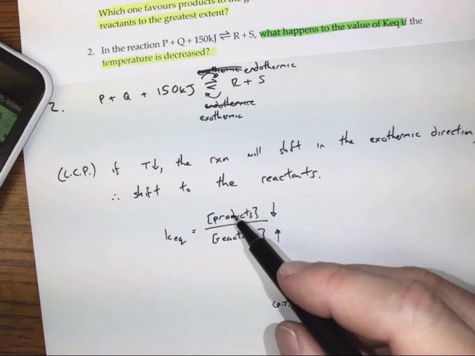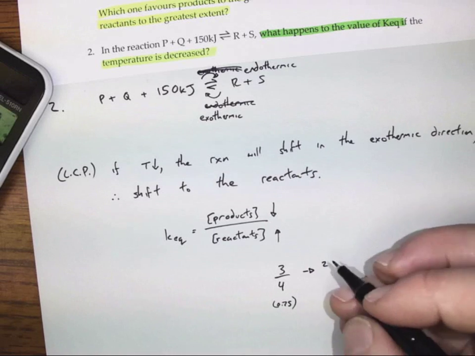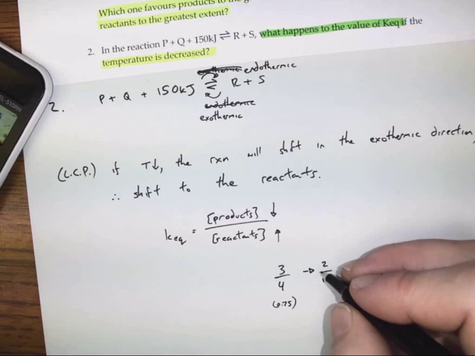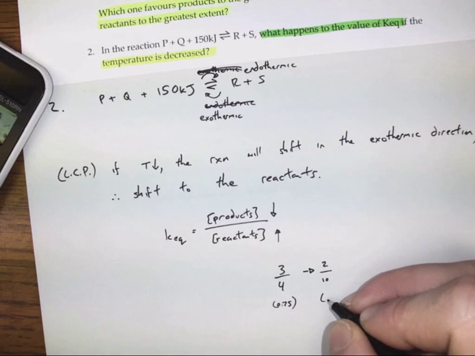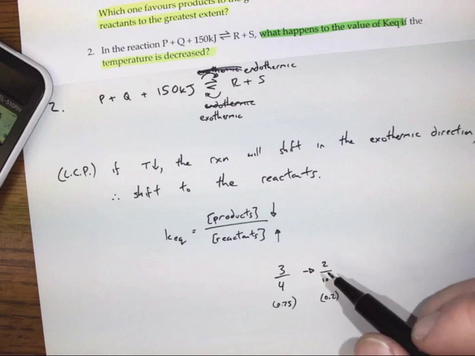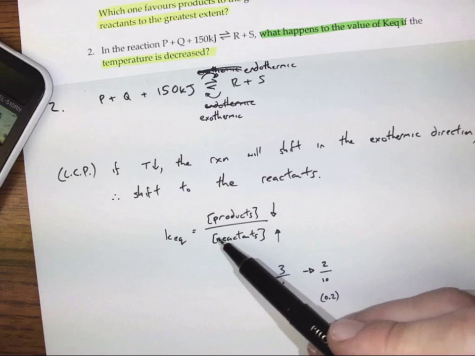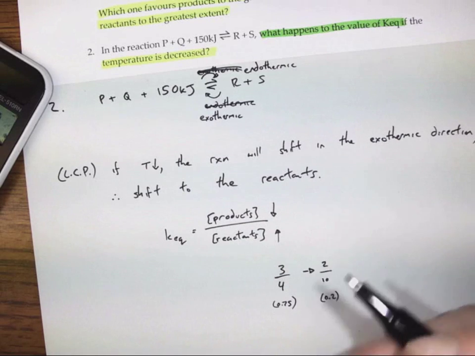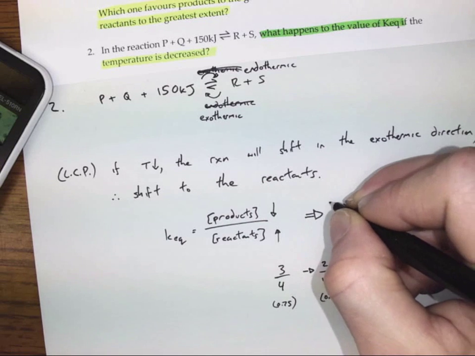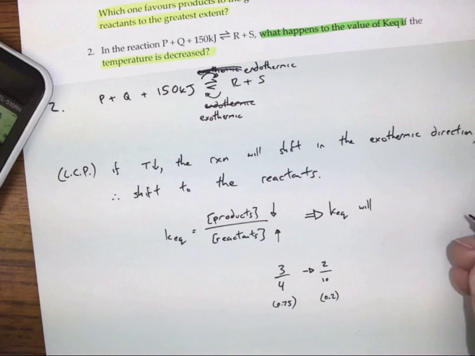All right, so what if we make the number on the top smaller, say 2, and the number on the bottom bigger, say 10? What did that do to our fraction? Well, it became smaller. So that means as we shift to the reactants, we increase the amount of number we're dividing by, which decreases the value of our fraction. So, therefore, we would say KEQ will decrease.